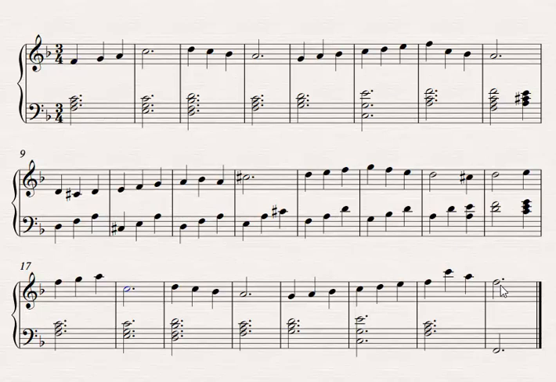So the second thing to say is, well, is this now a rounded binary form, or is it a ternary form? So to do that, let's listen to just the middle and say, does this feel like its own section, or does it feel like more of a digression from A?